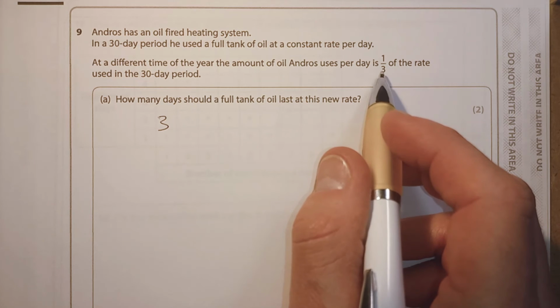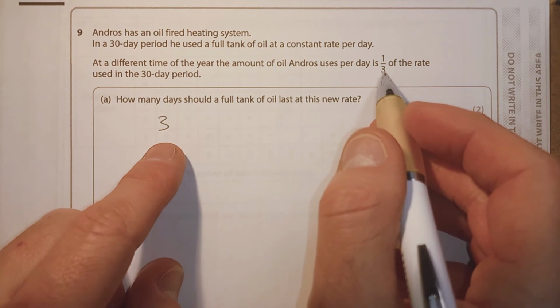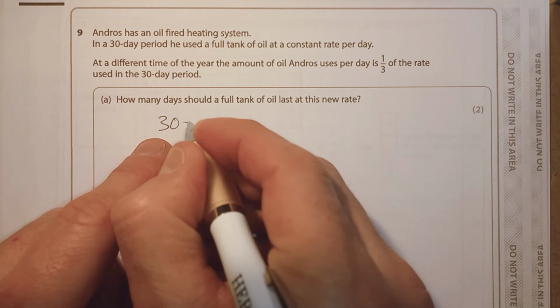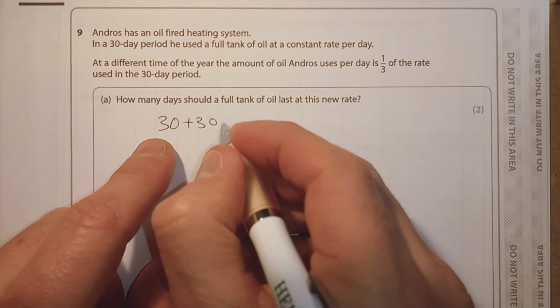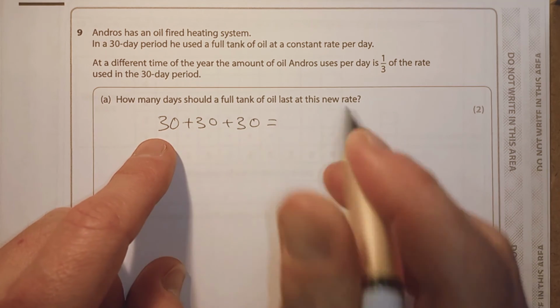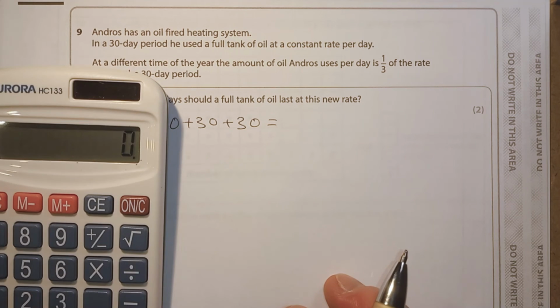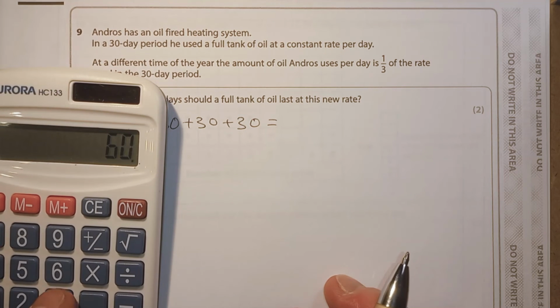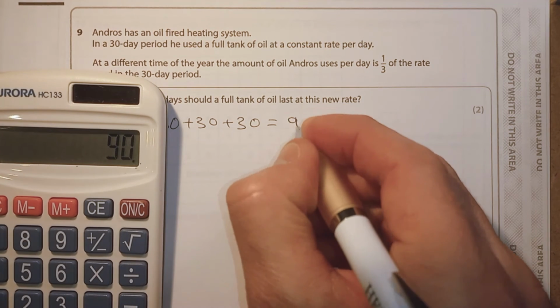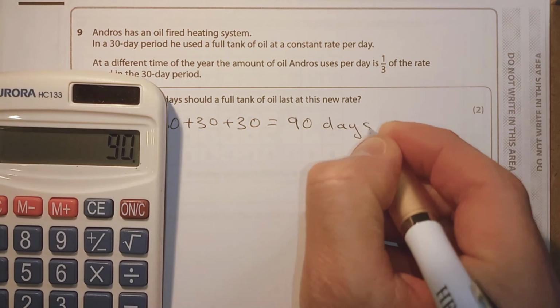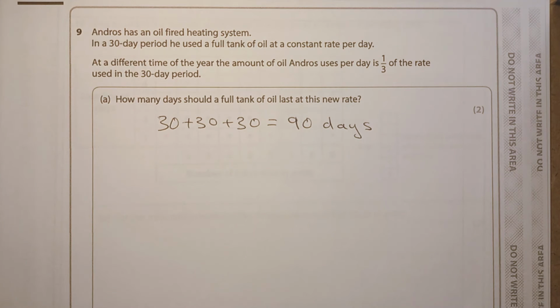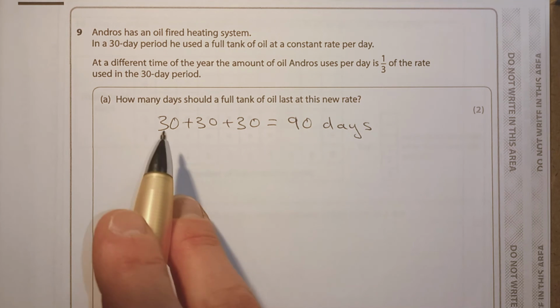So that means, if you think of the thirds, we'd have 30 days, and another 30 days for the second third, and another 30 days. So 30 plus 30 plus 30 is 90 days. So again, you can use a bit of reasoning, a bit of logic to think that one through. We're using 1/3 of the oil, so it's going to last 3 times as long.